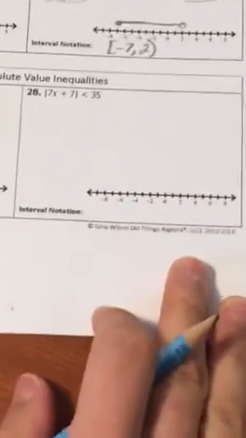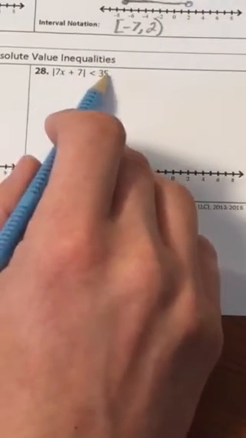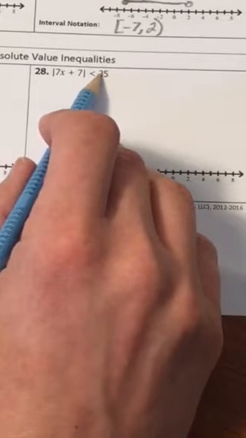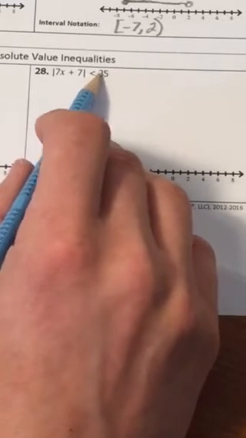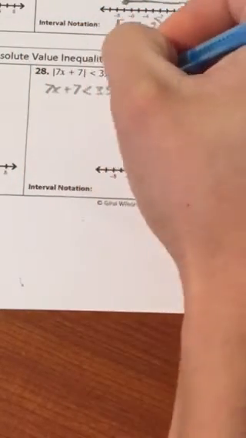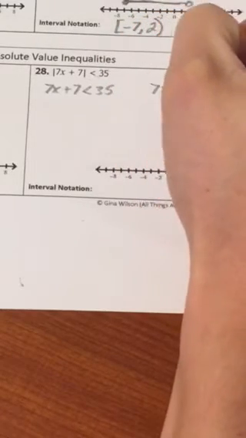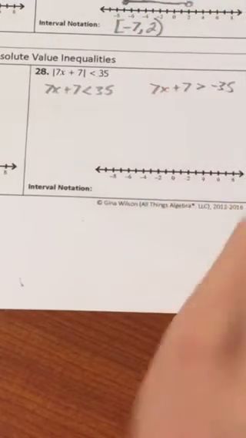All right. Absolute value. So again, isolate your absolute value. So in the same way with solving an absolute value equation, an inequality would just be changing this to a positive and a negative, but also changing the direction of the sign. So you have 7x plus 7 is less than 35, or 7x plus 7 is greater than negative 35.